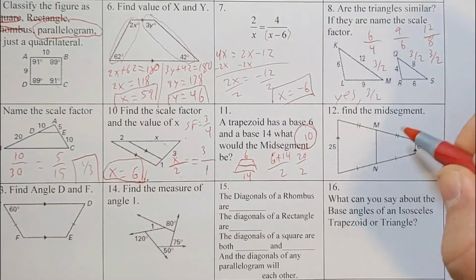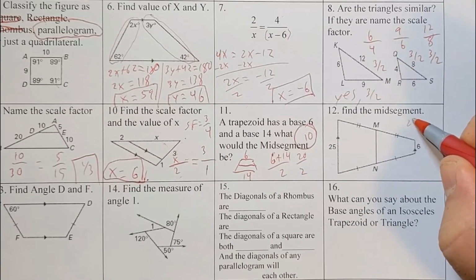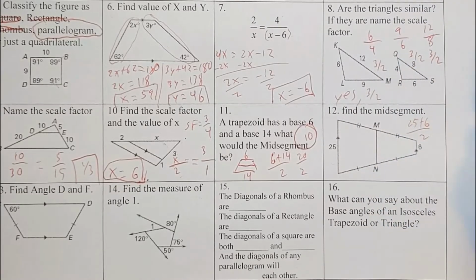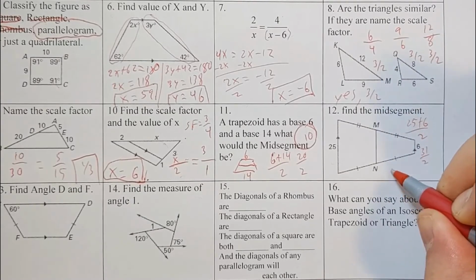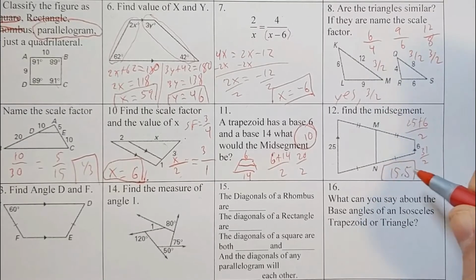If you're looking for the mid segment here, you're going to do the same thing. You're going to add 25 and 6 and then divide it by 2. So that'd be 31 divided by 2. It's 15.5 or 15 and a half.